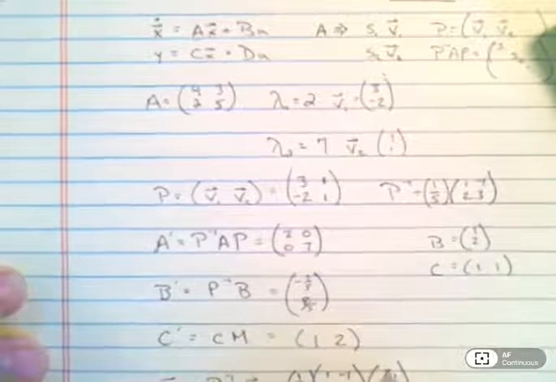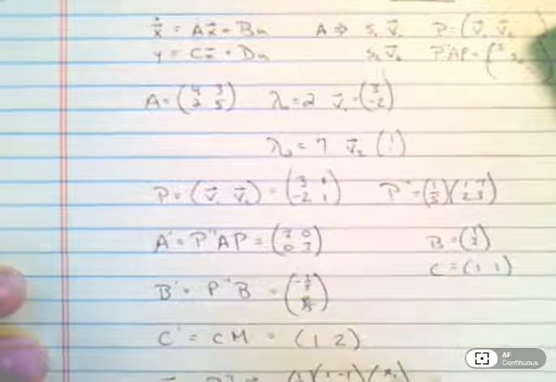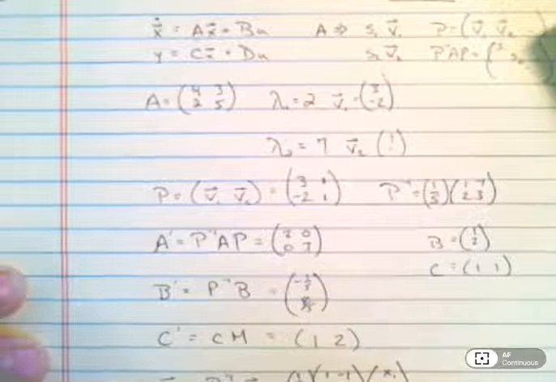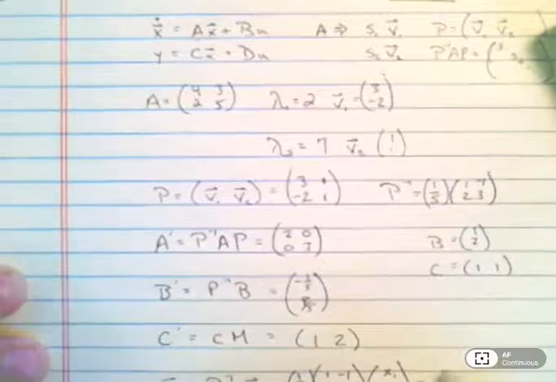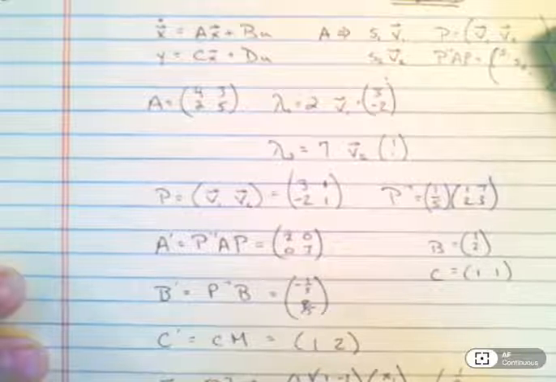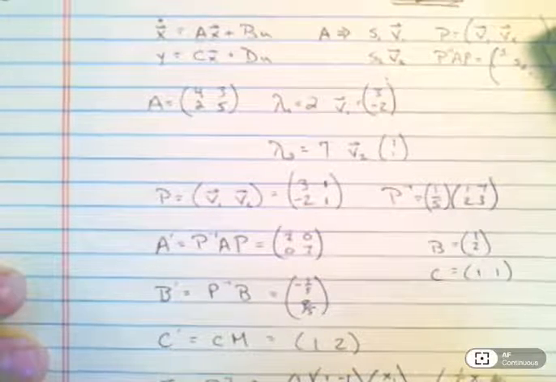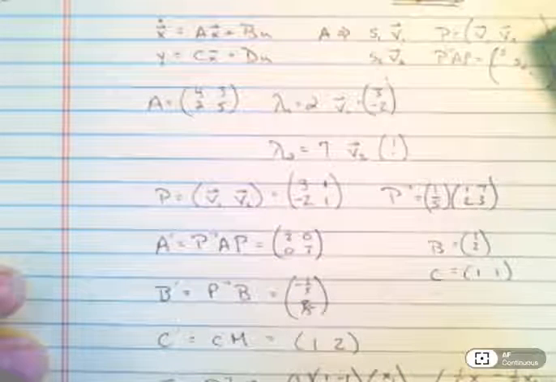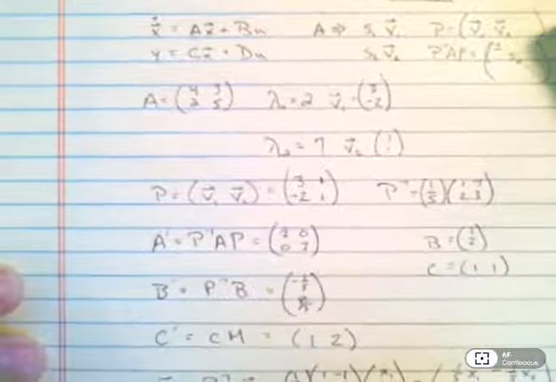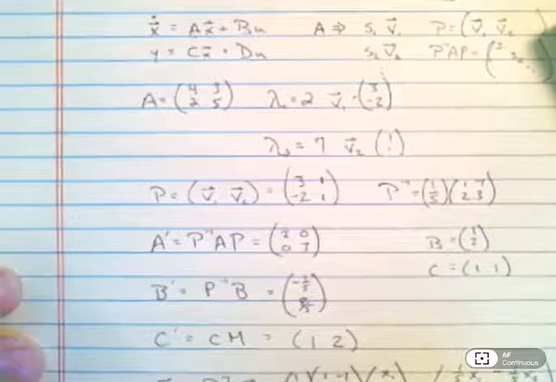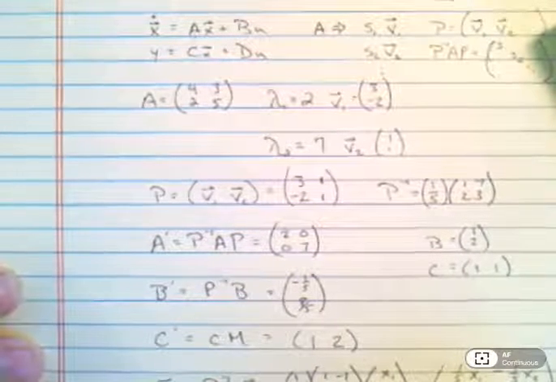If this was, say, position and velocity, that could have been it. It could have been something else, whatever you wound up with to begin with. When I multiply it out, I get a new first state variable that's 1/5 x1 minus 1/5 x2, and the second state variable is 2/5 x1 plus 3/5 x2.